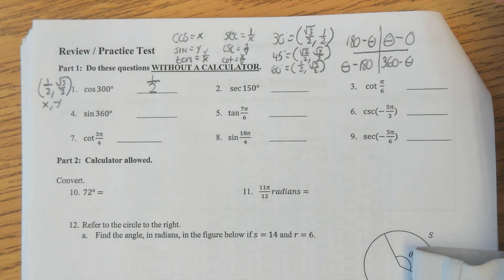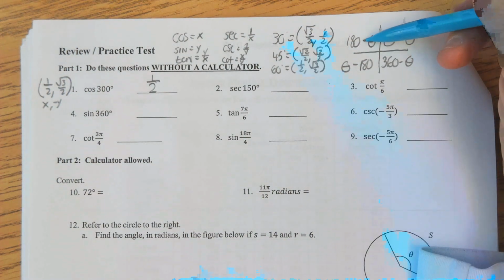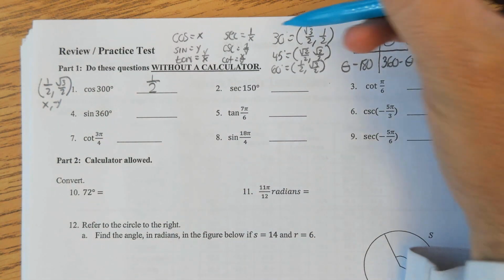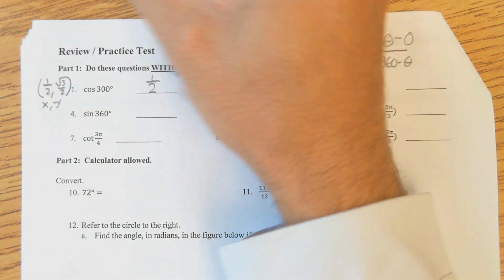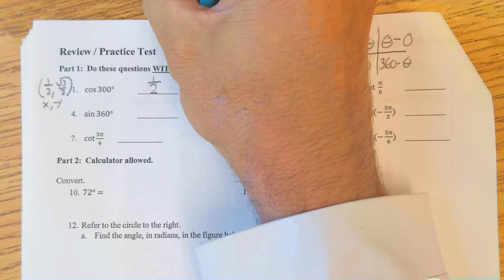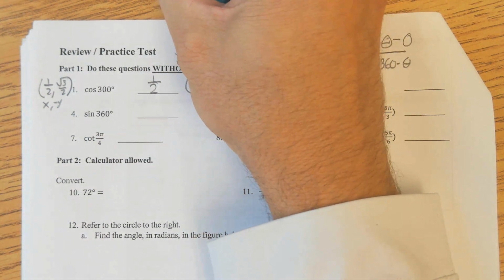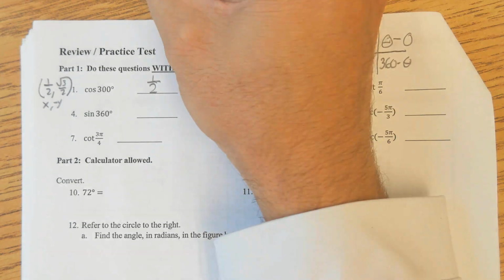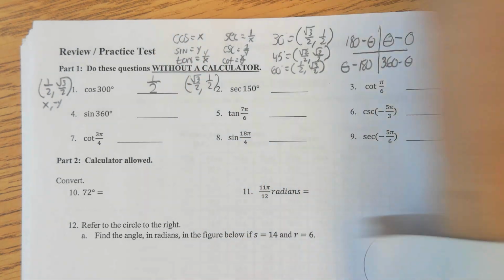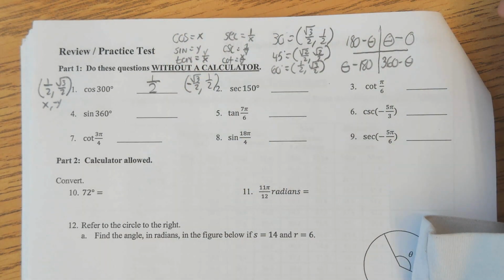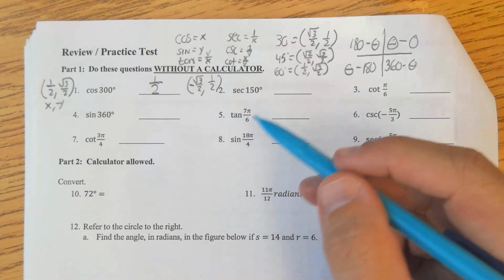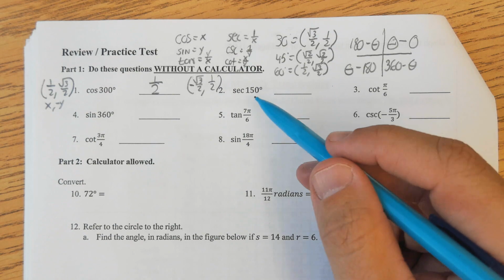Okay, secant 150. 150 is in quadrant 2. 180 minus 150 gives you 30 degrees. So you know then this is your ordered pair for 150, except 150 is in quadrant 2. So x is negative, y is positive. What I suggest to do is I would find cosine first, okay, and then just flip it to get secant.